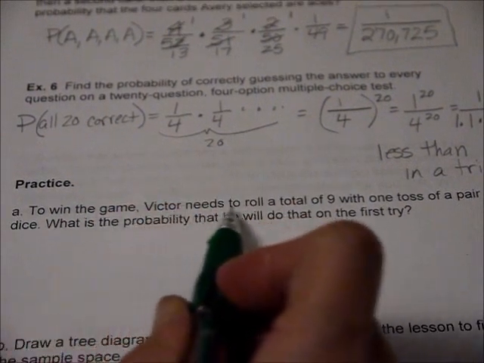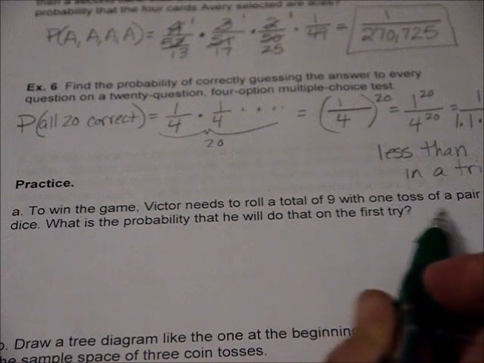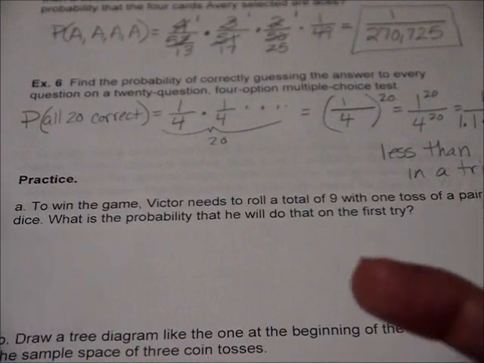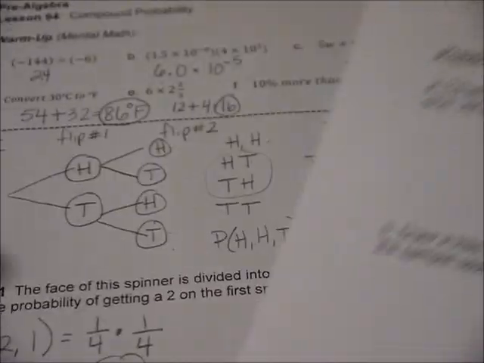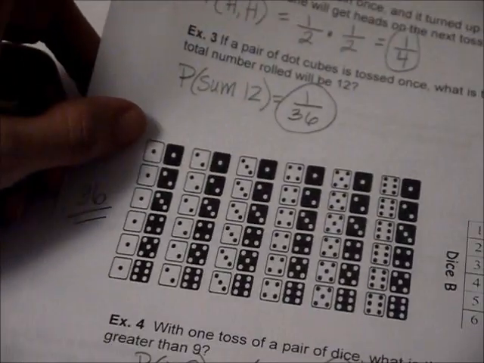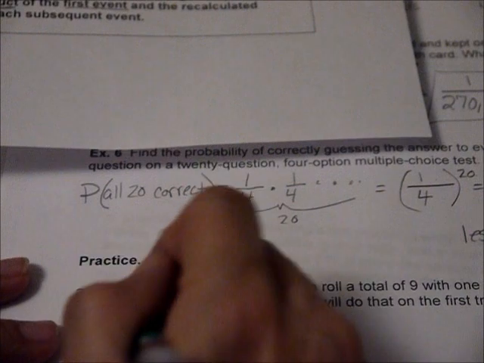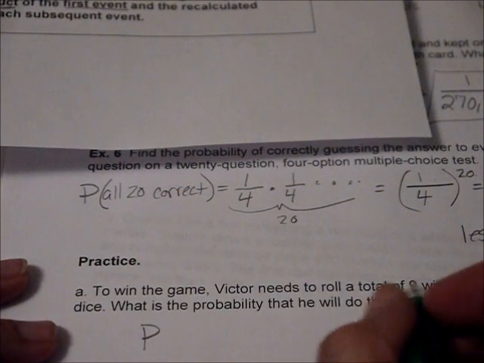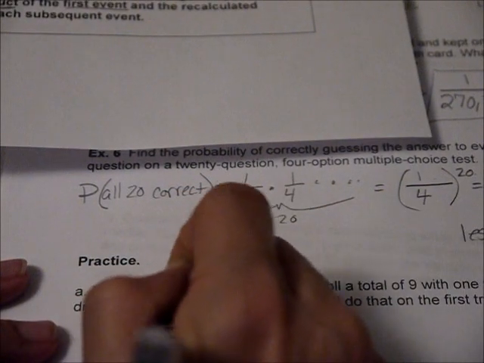Okay, to win a game, Victor needs to roll a total of 9 with one toss of a pair of dice. So that's where we go back to that sample space of that picture, where there were 36 outcomes. Here's Victor, and this is what happens. We are looking for the probability that he needs to roll a total of 9.